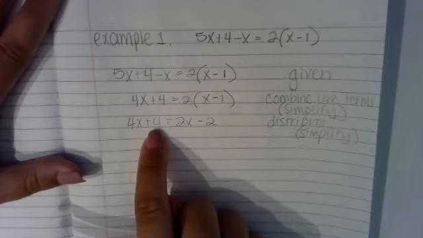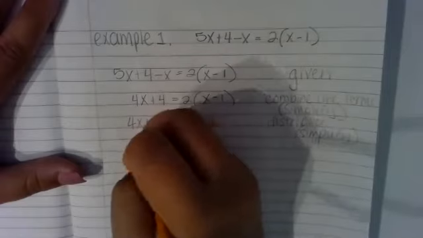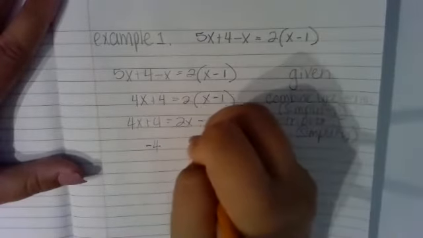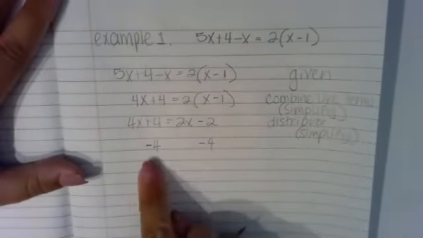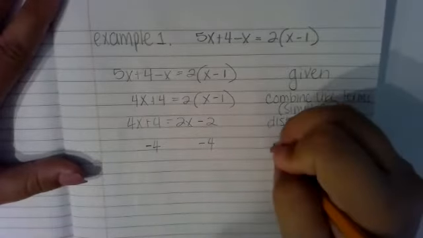This is a positive 4. So the inverse would be what? Who can tell me? Just go ahead and come off of mute. Negative 4. Great. So negative 4, negative 4. Okay. What property is this? The subtraction property of equality. Great.